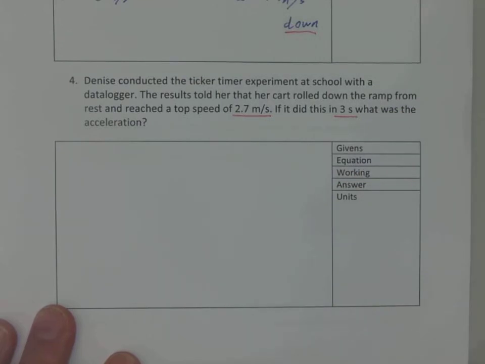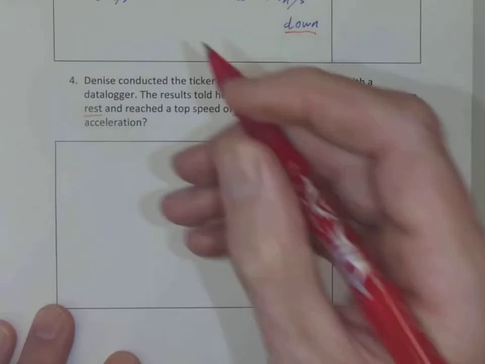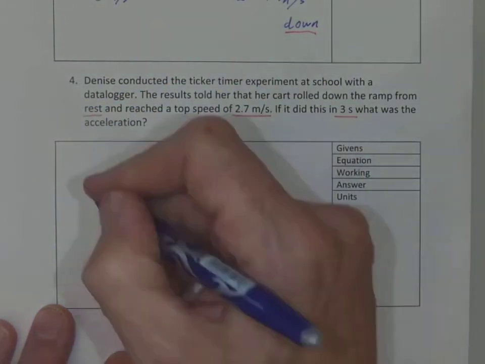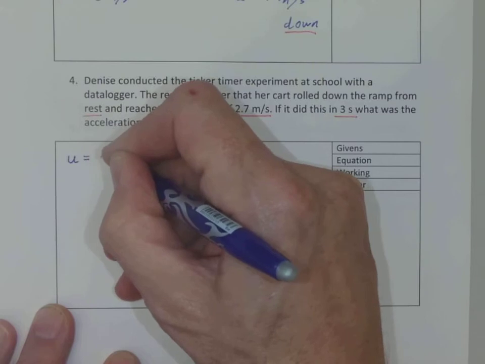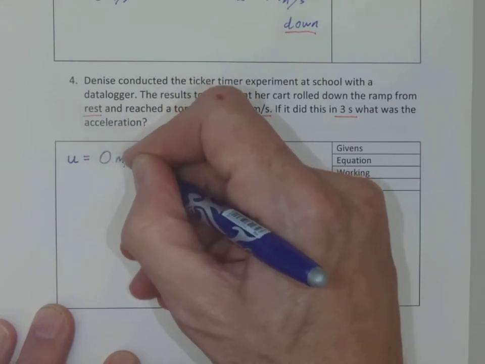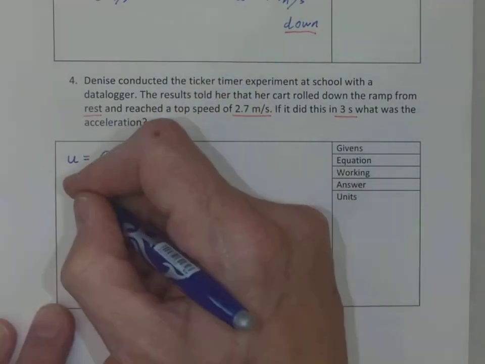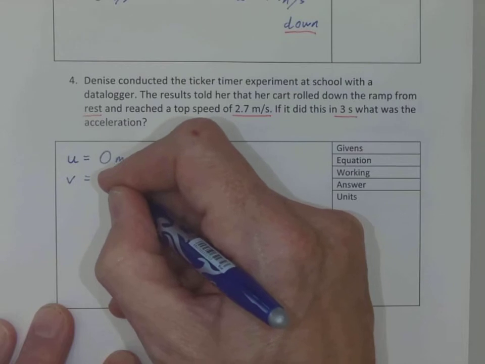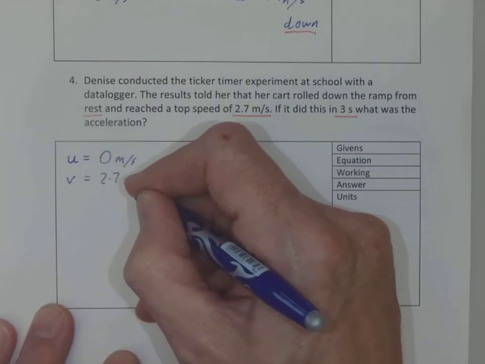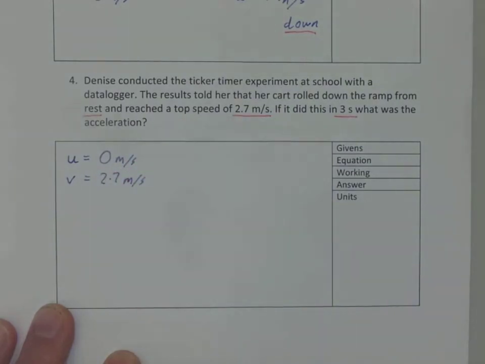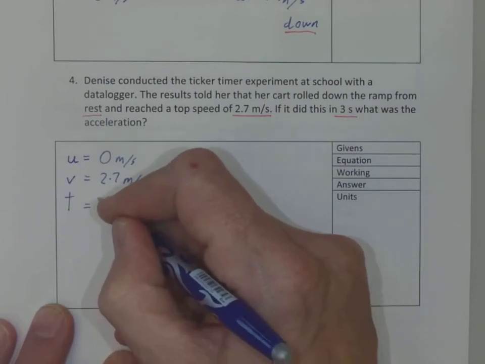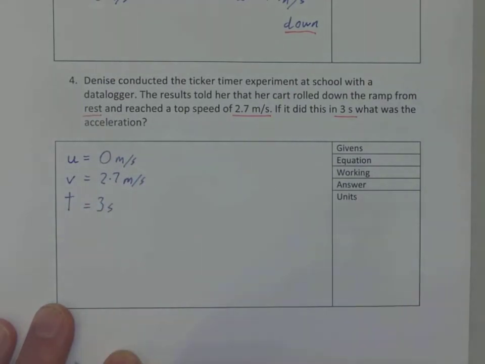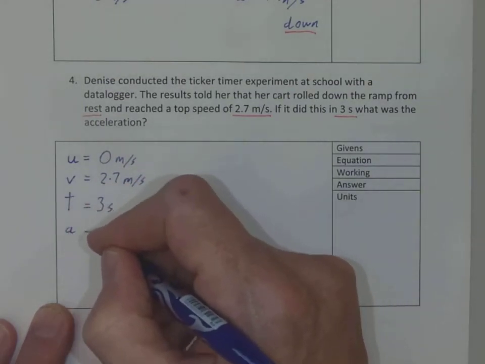Her cart rolled down the ramp from rest. So we can see now, we're not falling for any of this business again, we can see it straight away. Our initial speed is 0 metres per second. We've got a top speed of 2.7 metres per second. The time that it took for this to happen was 3 seconds, and we're looking for the acceleration.